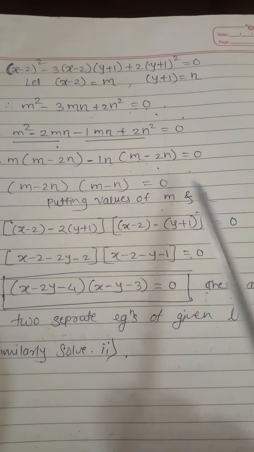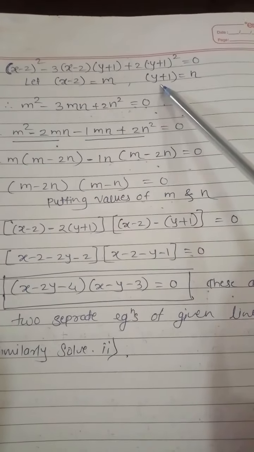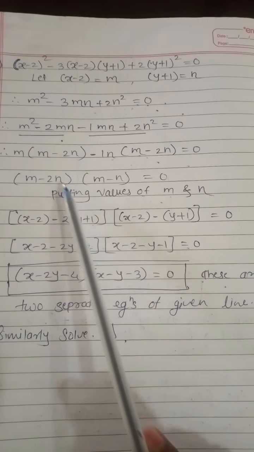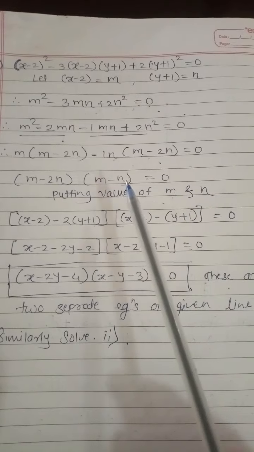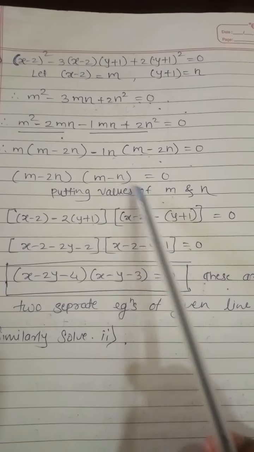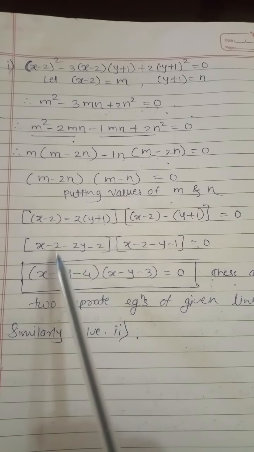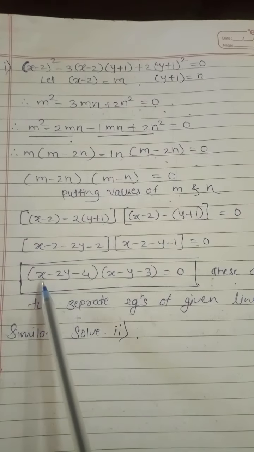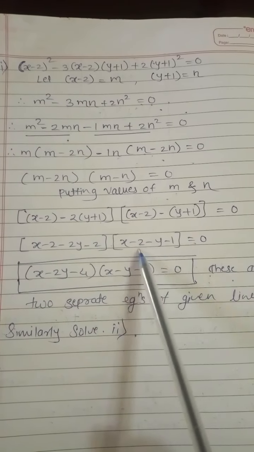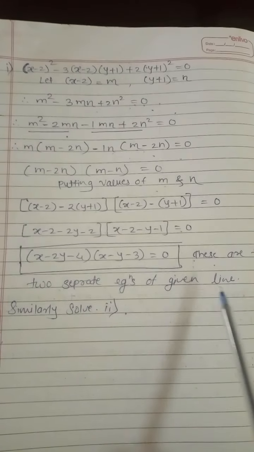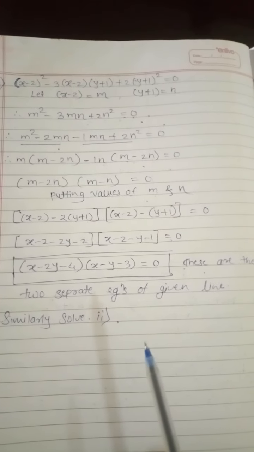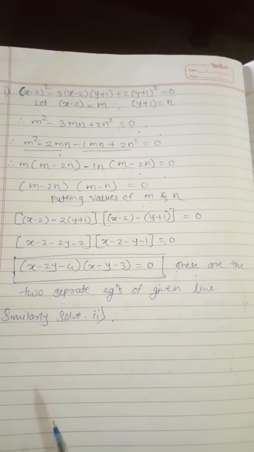Now we put down the values of m and n. m is x minus 2 and n is y plus 1. This is a very simple method. So m minus 2n becomes (x minus 2) minus 2(y plus 1), and m minus n becomes (x minus 2) minus (y plus 1). Now open the brackets: x minus 2 minus 2y minus 2, and x minus 2 minus y minus 1. Solving this, we get x minus 2y minus 4, and x minus y minus 3 equal to 0. So these are the two separate equations of the given lines, and we use the same method for the second example. Okay, this is all for today's lecture. We will see the next examples in the next lecture. Thank you.